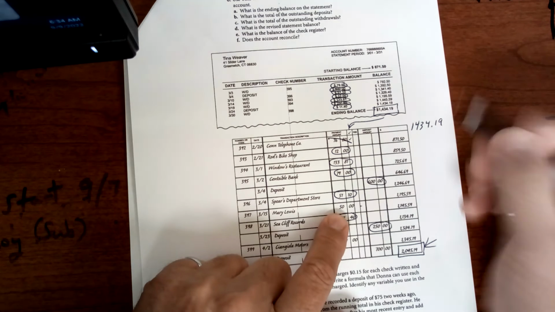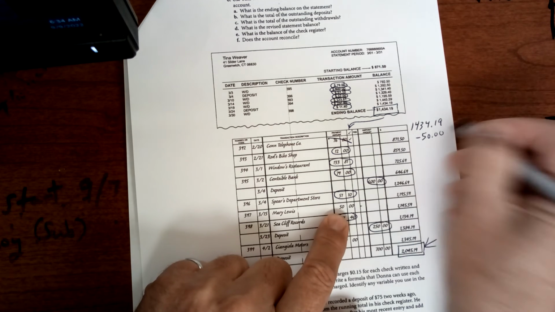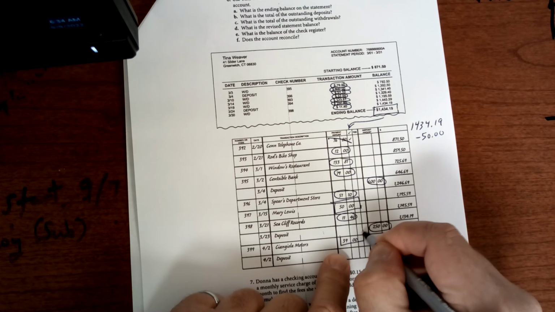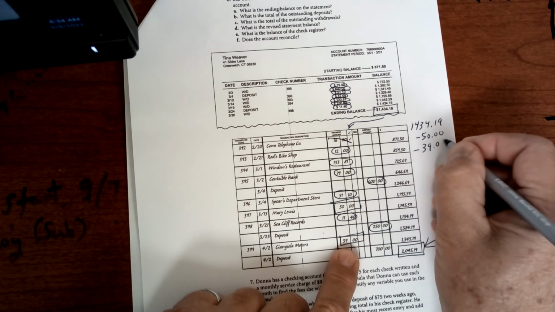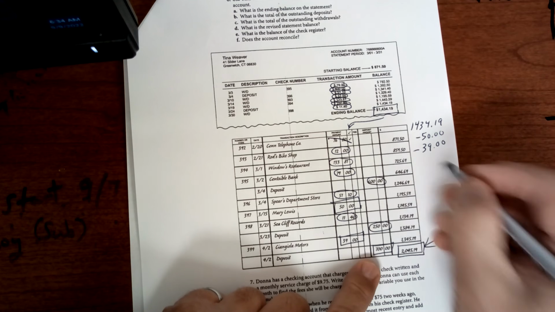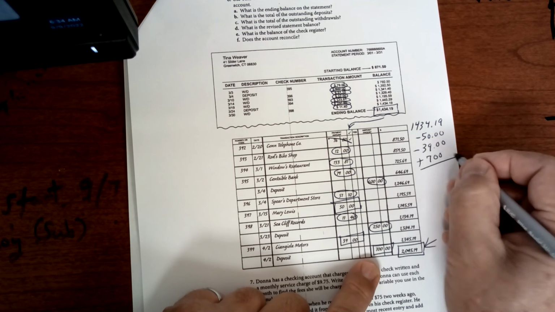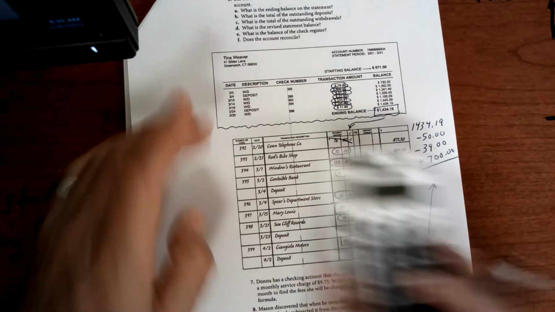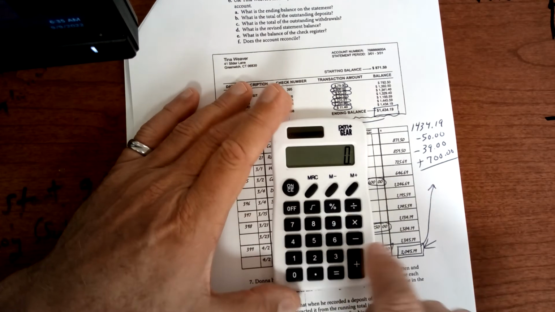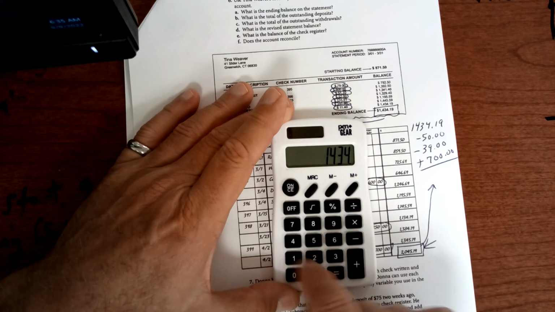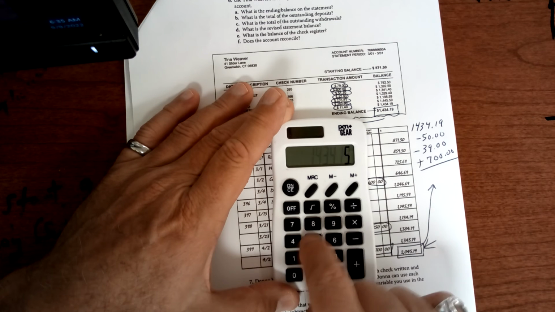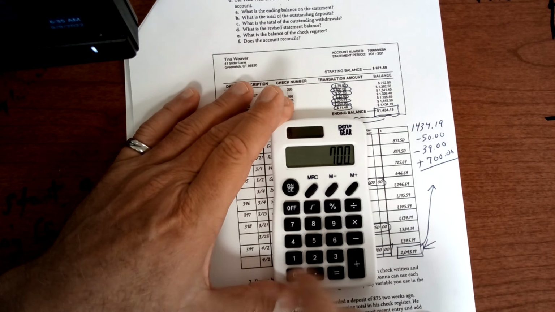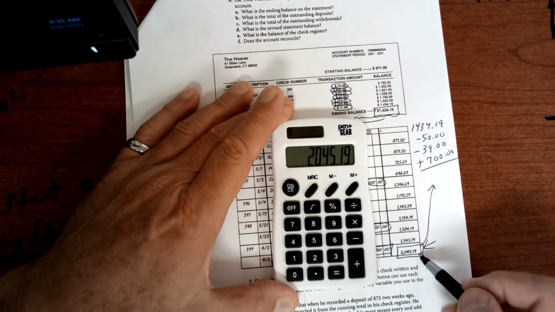So you want to subtract $50 right here, and you want to subtract $39, and you want to add $700. And when you do all of that, you should end up with this amount. Okay, so let's try it. 1434.19 minus 50 minus 39 plus 700 gives me that number. And that's how you reconcile.